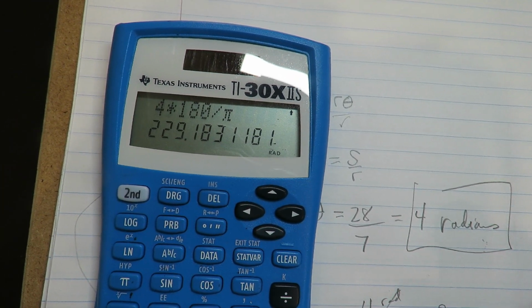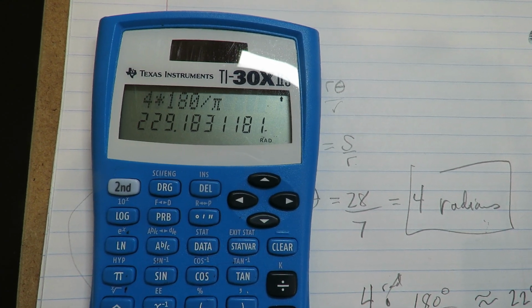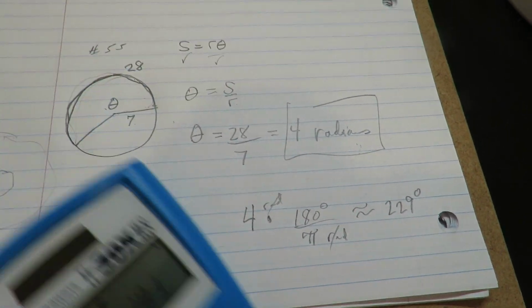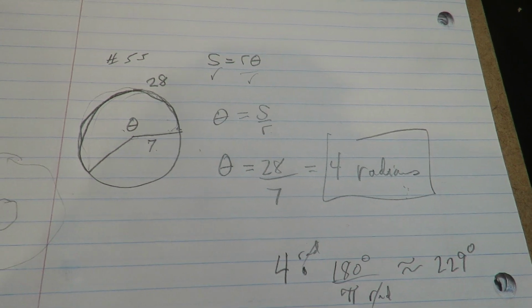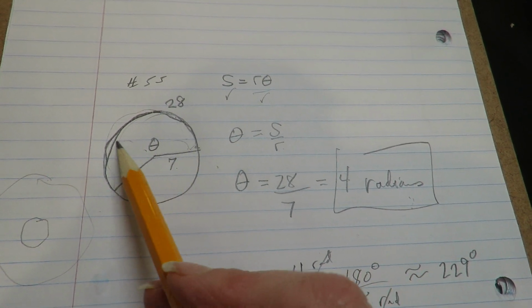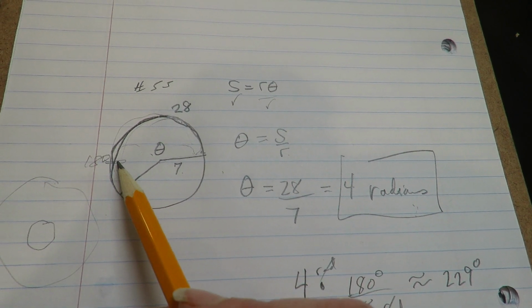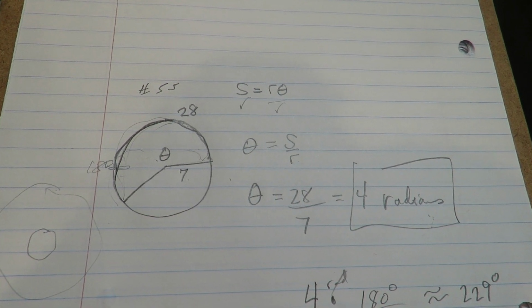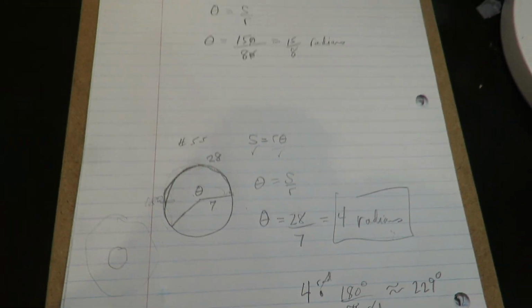All right, so if it's a little easier for you guys to understand, that would be equivalent to 229 degrees, right? Which makes sense. I didn't draw this exactly to scale, but you know 180 degrees is here, and we've passed 180 degrees. All right, gang, that's it.